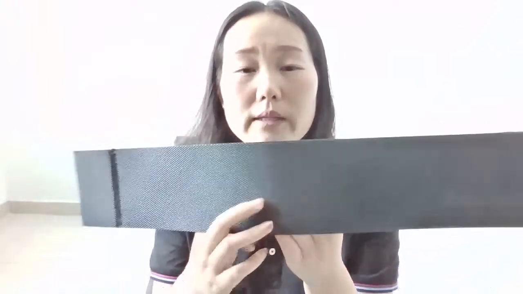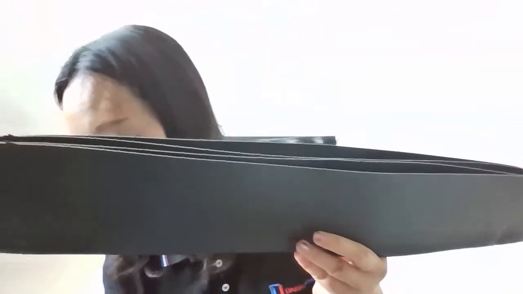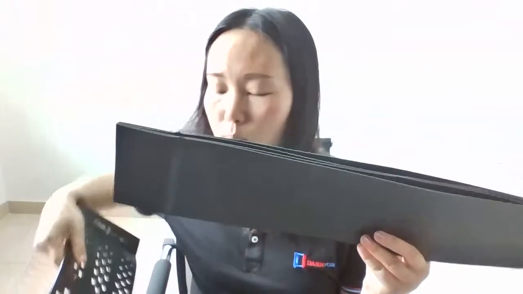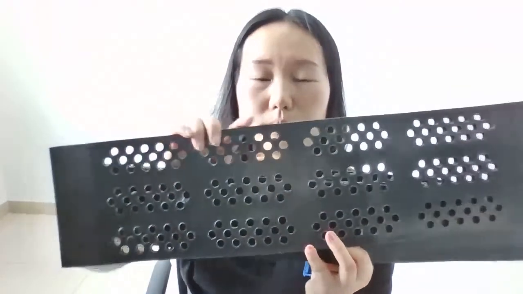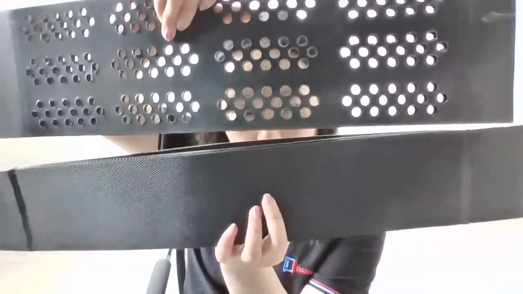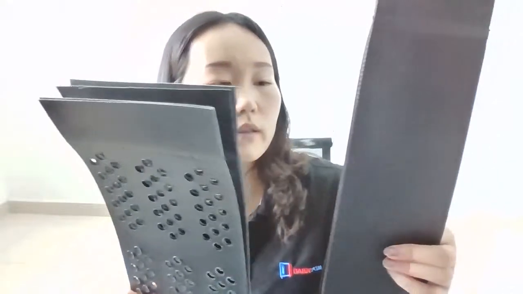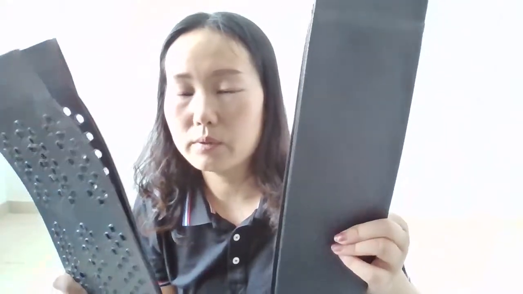And this one is unperforated. We also have perforated, like this one. Two different types, perforated and unperforated.